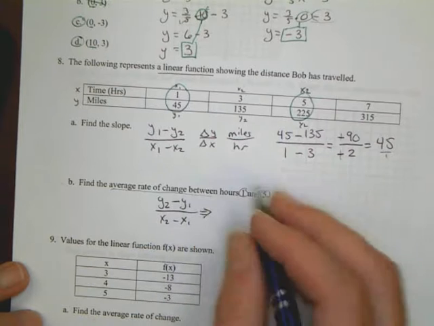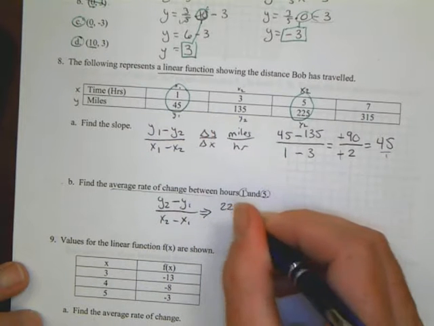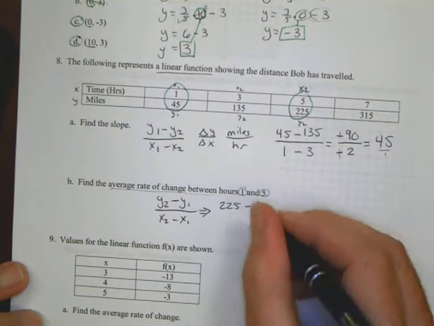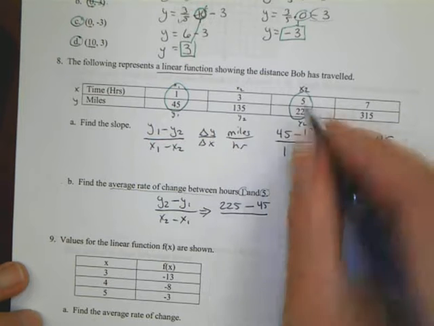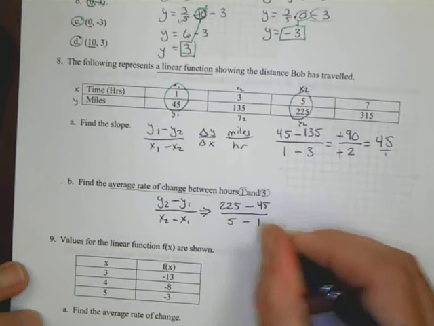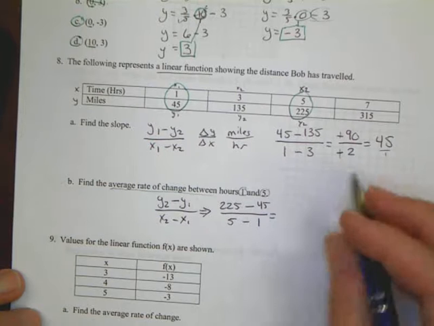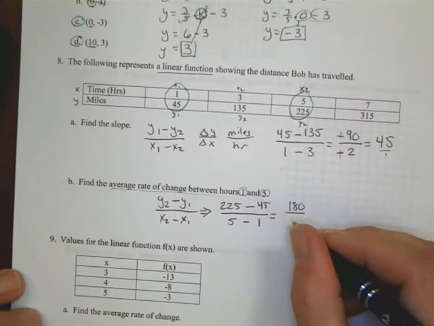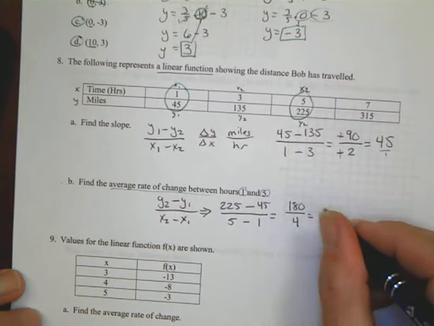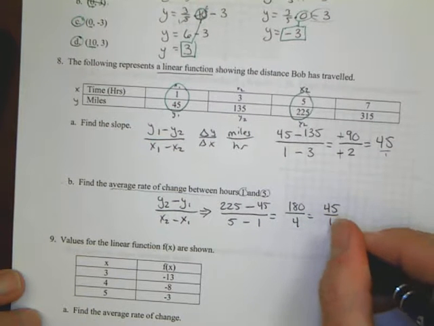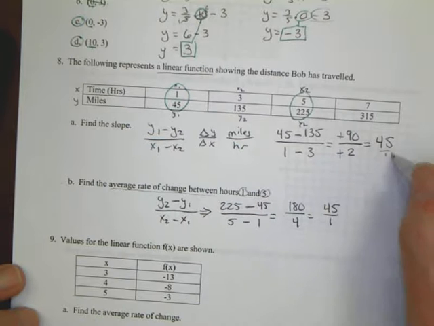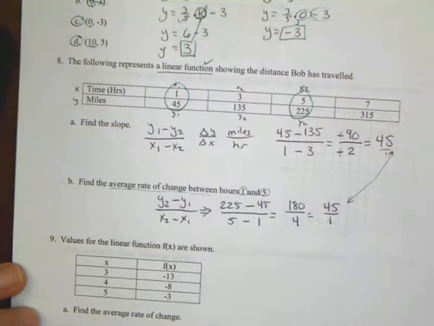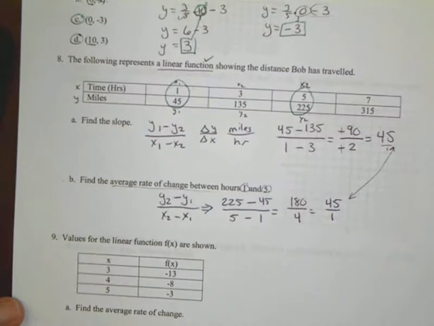All right, so y2 in this case is 225 minus my y1 over here is 45 over x2, which is 5 minus 1. So I have 225 minus 45, which is 180, and 5 minus 1 is 4, and that reduces down again to 45 over 1. And so I can see that those indeed are equivalent, which tells me it certainly is a linear function. Okay, so that's number 8.